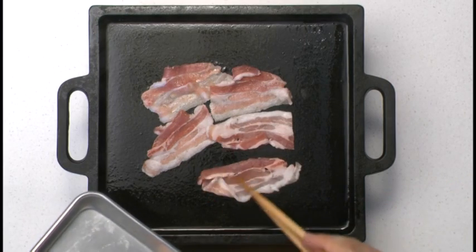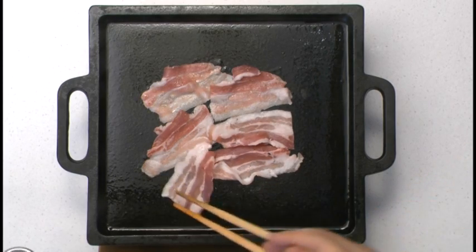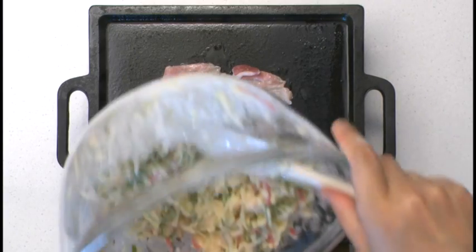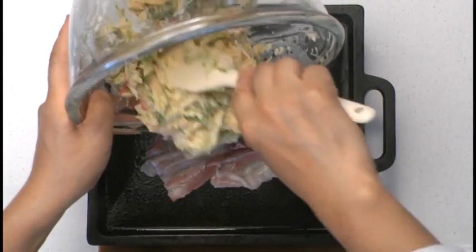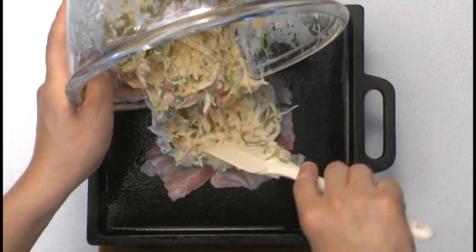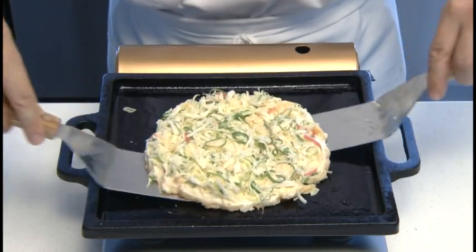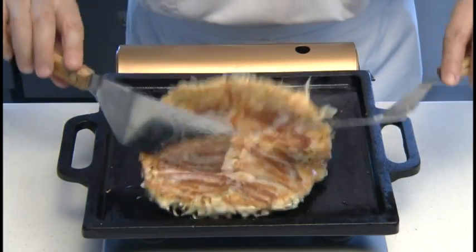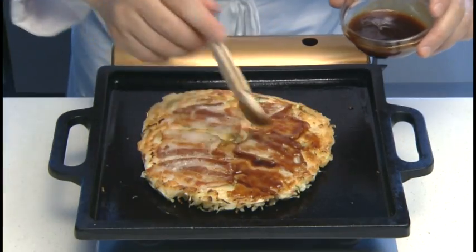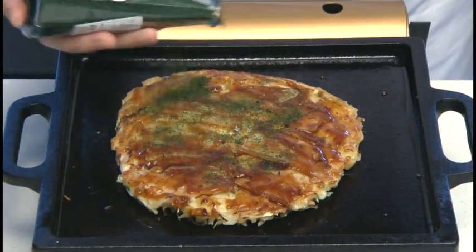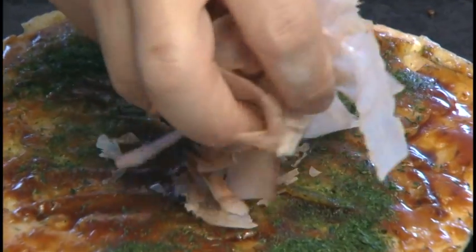Spread thin slices of pork belly strips on a heated iron griddle or frying pan. When oil comes out of the pork, pour the batter so it's about 20 centimeters in diameter and shape it so it's round. When it has turned nicely brown, flip it over. After it has been cooked to the center, spread sauce and sprinkle powdered seaweed and bonito shavings on it.